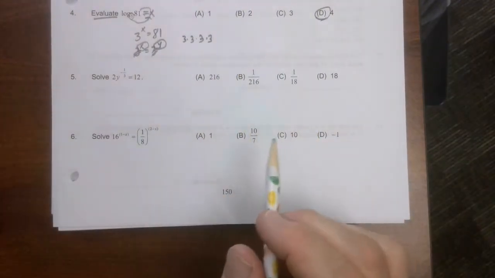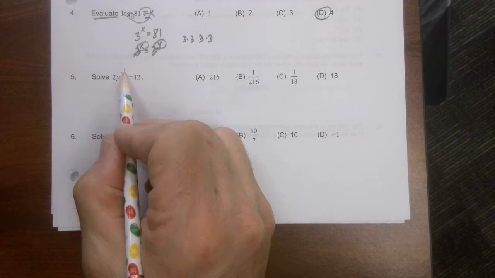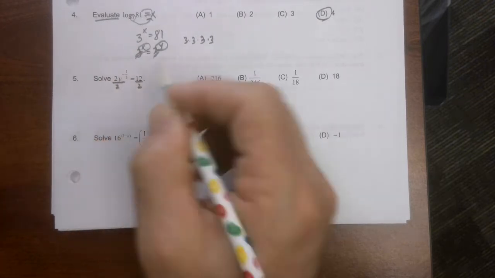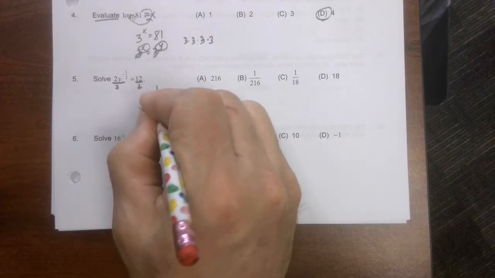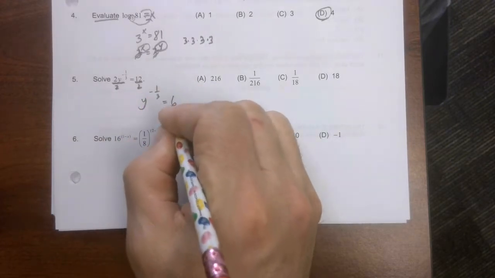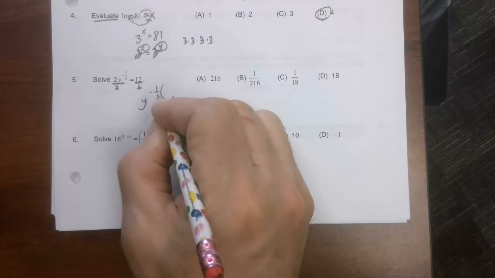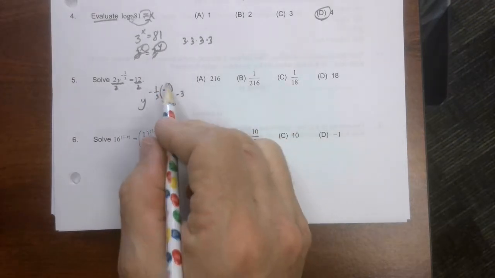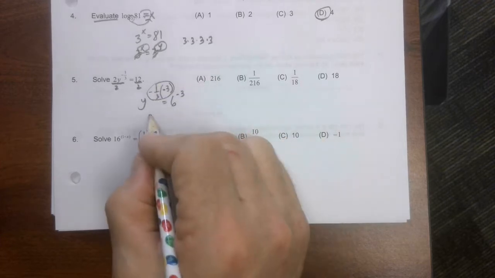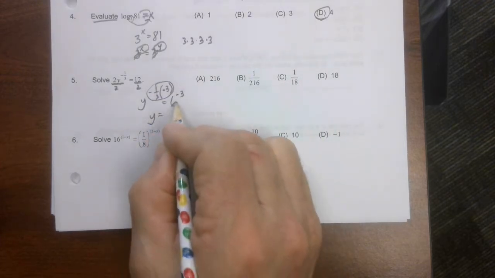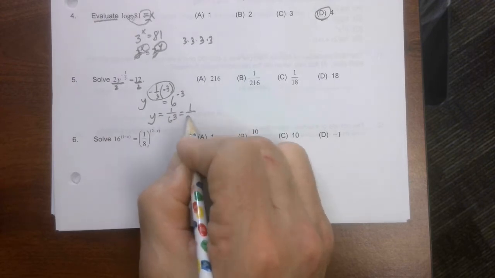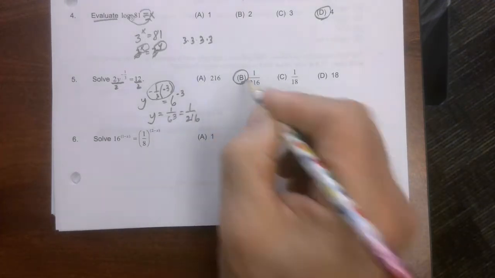This says solve. So the question you have to ask yourself is, does this negative 1/3 connect to the 2? And the answer is no. So you can divide by 2, divide by 2. So we get y to the negative 1/3 power equals 6. Now I want that to be the first power, so I'm going to raise that to the negative 3, and this to the negative 3. This equals 1. So I get y equals 1 over 6 cubed, which is just 1 over 216, which is letter B.